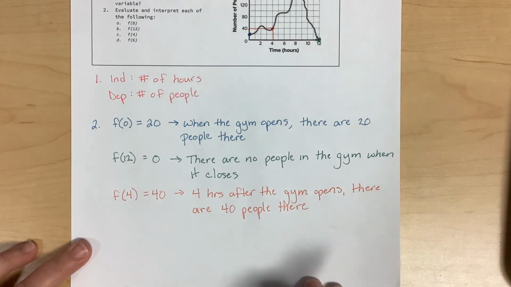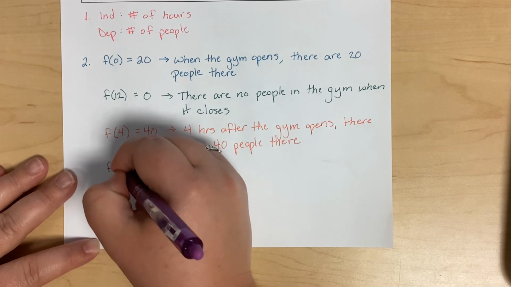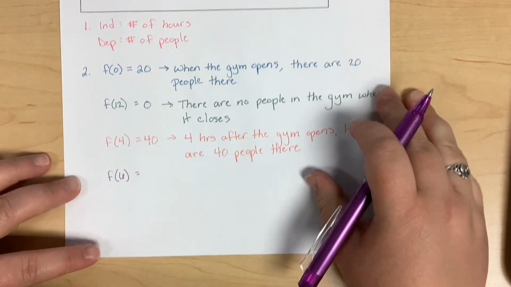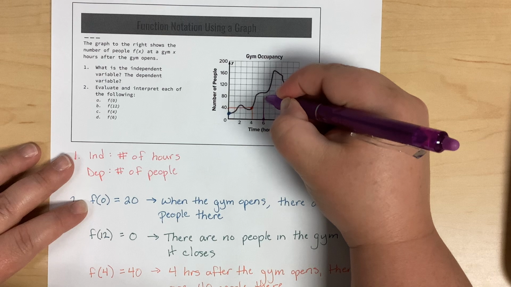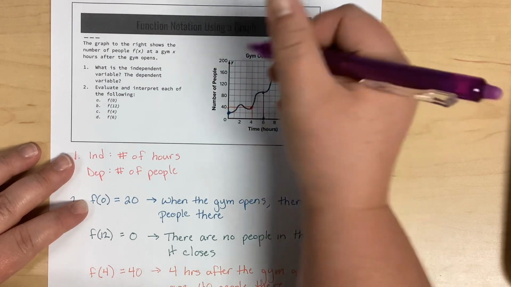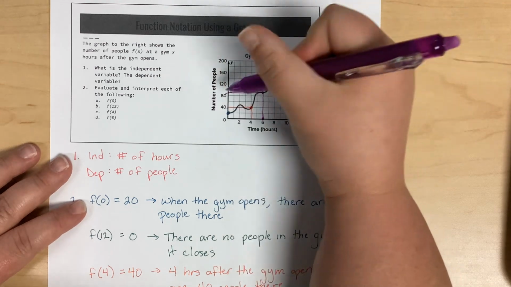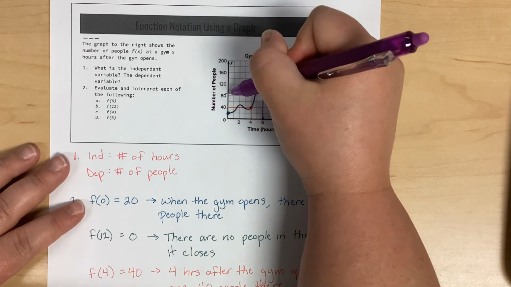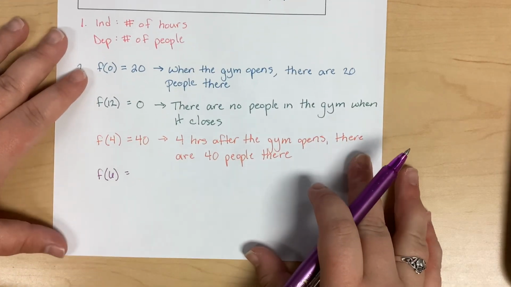Okay. Last one is f of 6. All right, so let's go back to the graph. Here is 6. Go up until you hit. Now, it's not perfectly on there. That's okay. We're going to estimate. It's right about there-ish. So if I know I'm counting by 20s each time, let's say that's about 10. It's like halfway. So we're going to say that's 90.